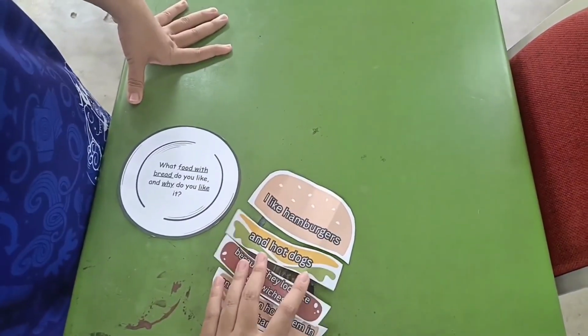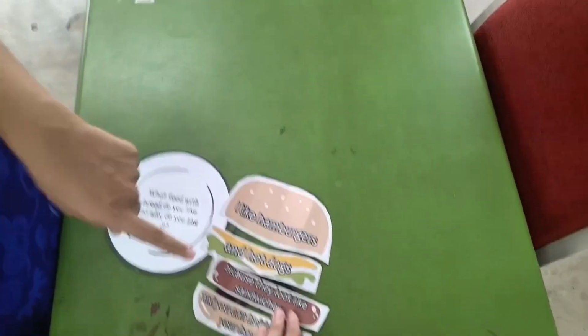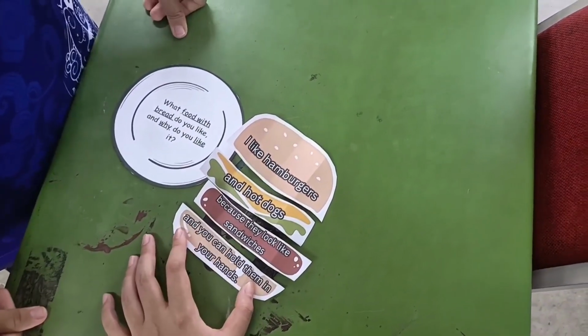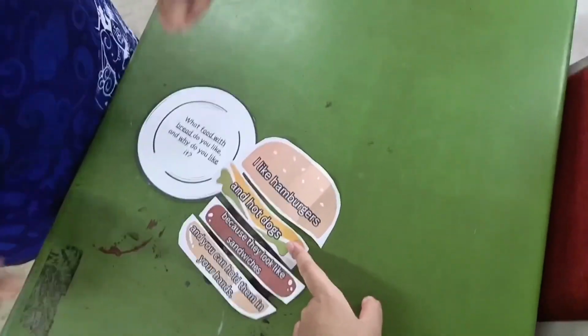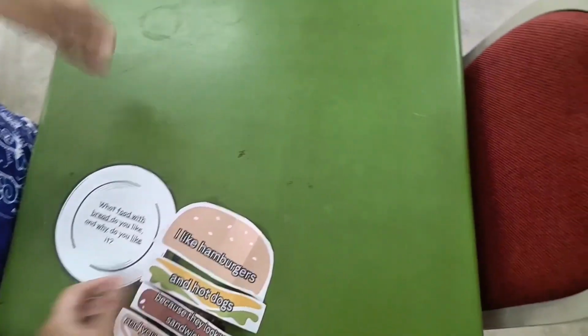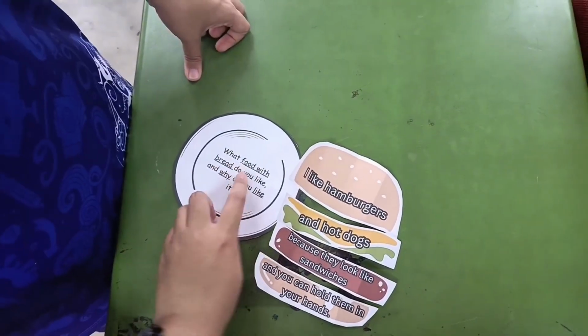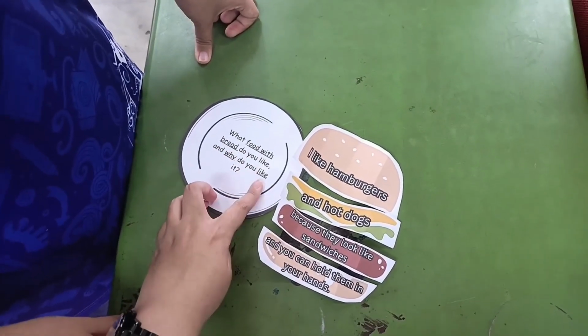Yes. Because they look like sandwiches. Here I ask, why do you like it? Do they look like sandwiches? Yes. Okay, last one. And you can hold them in your hands. Can you hold hamburgers and hot dogs in your hands? Yes. Good job. So let's read the question again together. What food with bread do you like, and why do you like it?